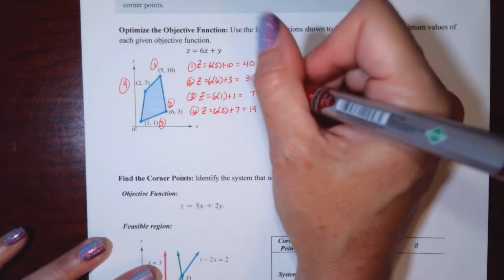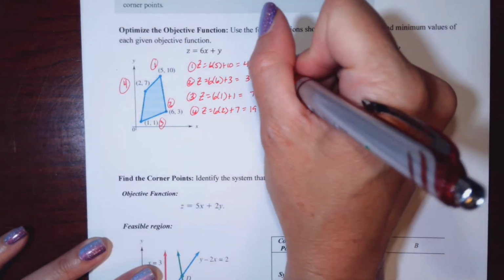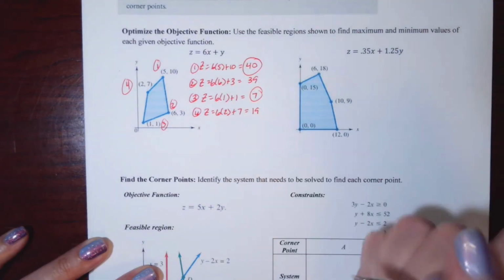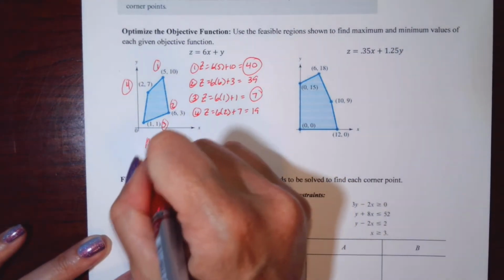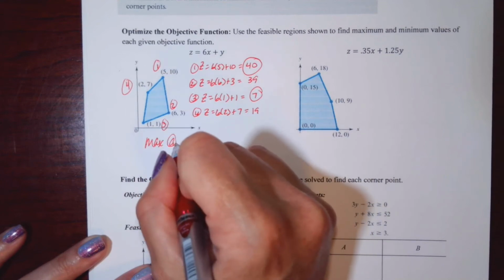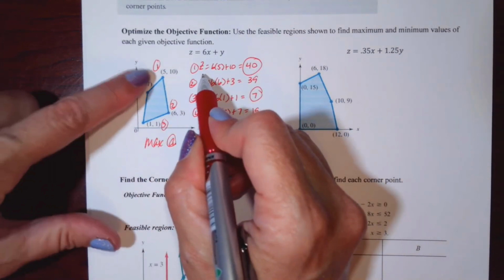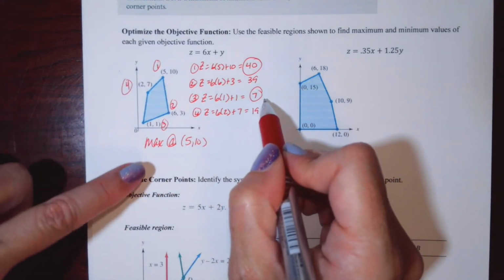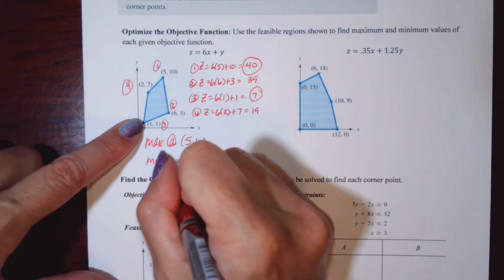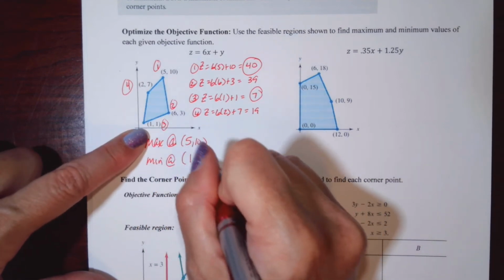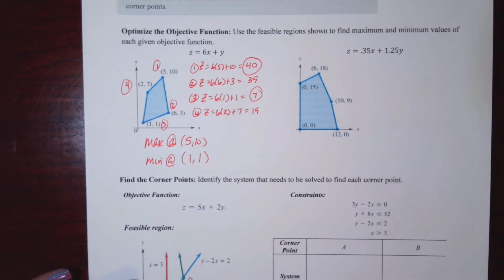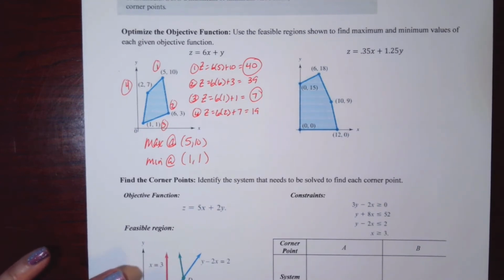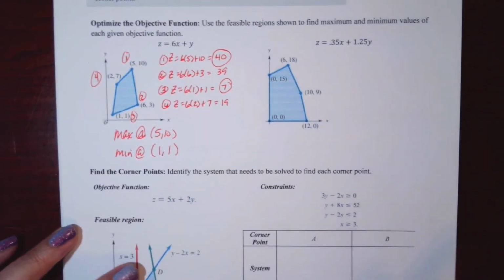Well, looking at my function values, I see that I have a maximum function value here and a minimum function value there. So I have a maximum at this first corner point, 5, 10, and I have a minimum at this third corner point, 1, 1. Now visually, that was what we would have expected, but you cannot always be sure that it's going to come out the way you look at it and assume.